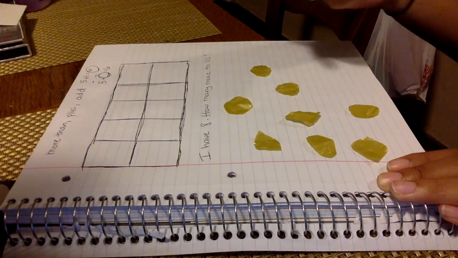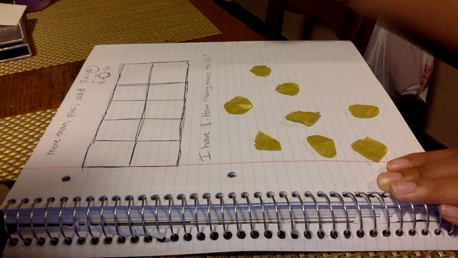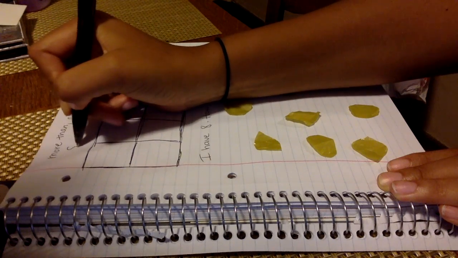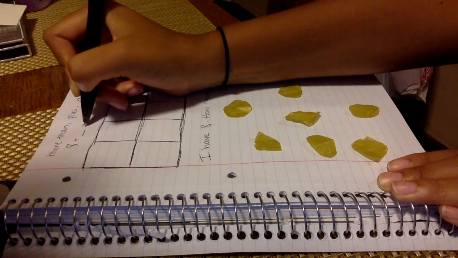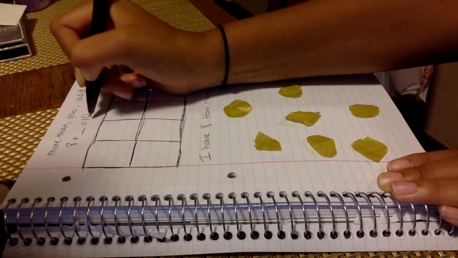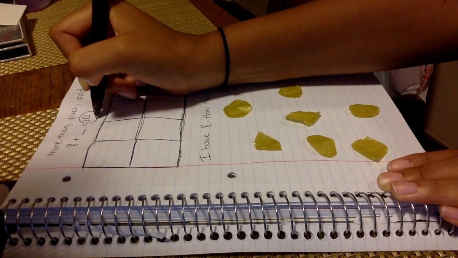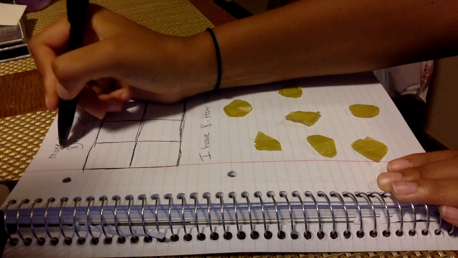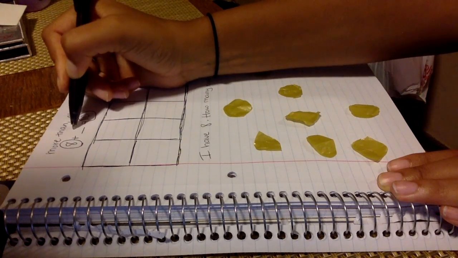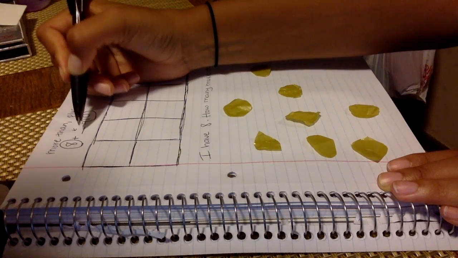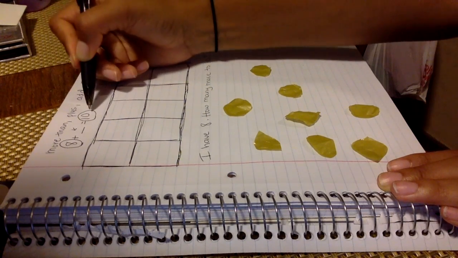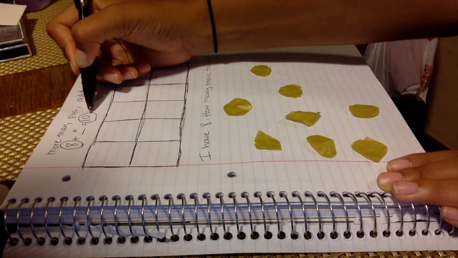In this, we are looking at 8 plus the number equals 10. This is the total cost of the race car, and this is how much you have. So we're trying to find this number right here that is going to show us how much you need to be able to get the race car.